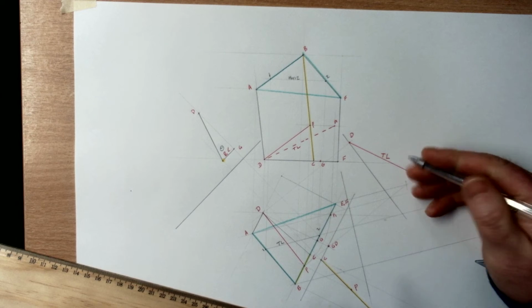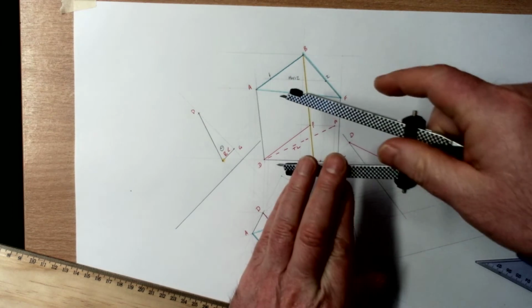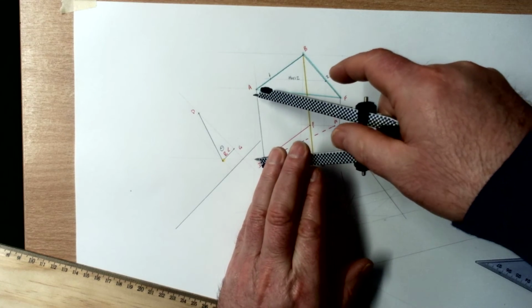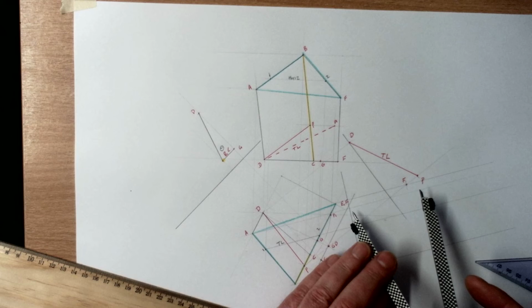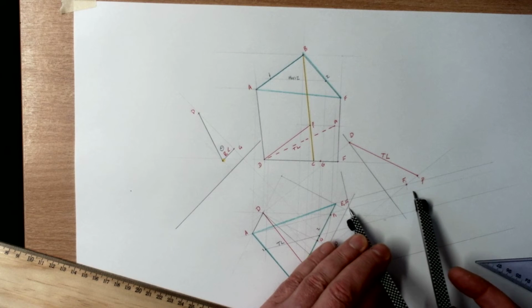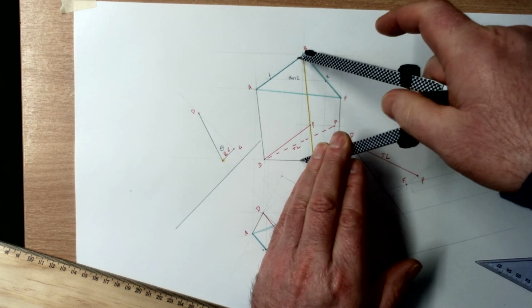You're better off to index as you go there to try and stop you from getting confused. A is here, and B is this height.